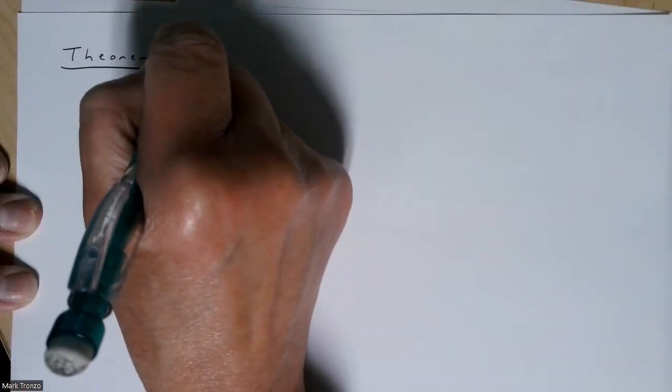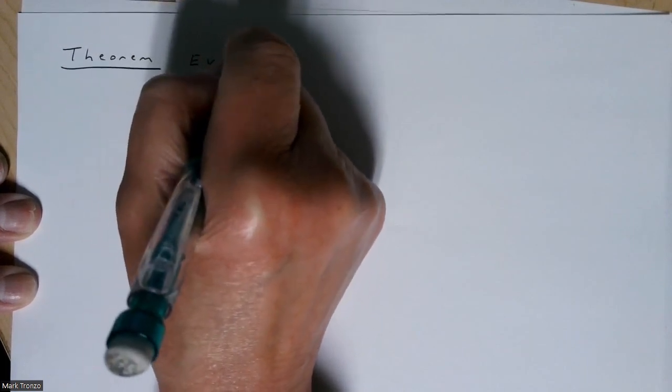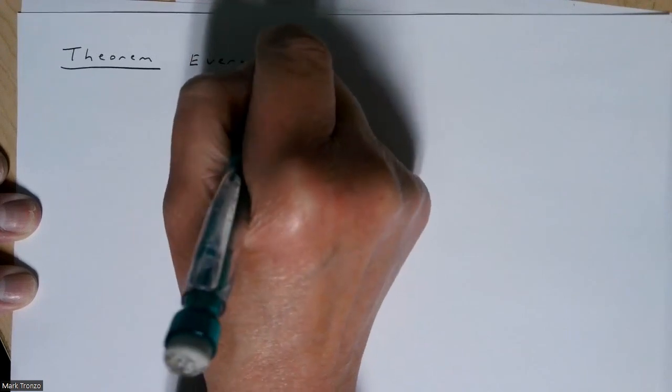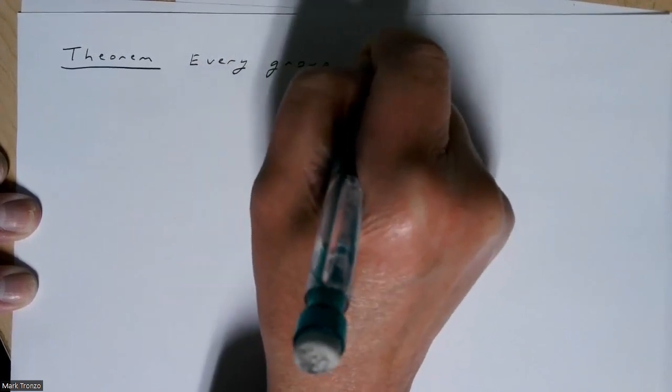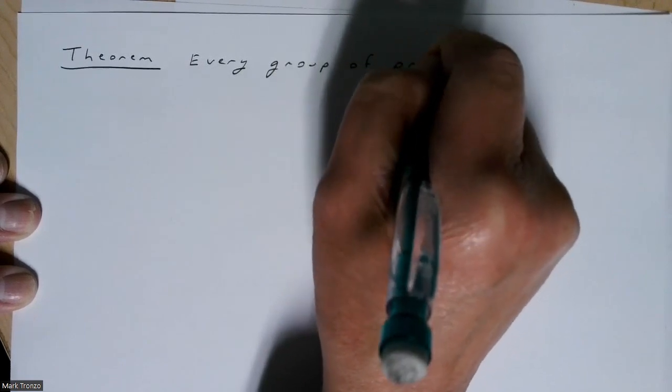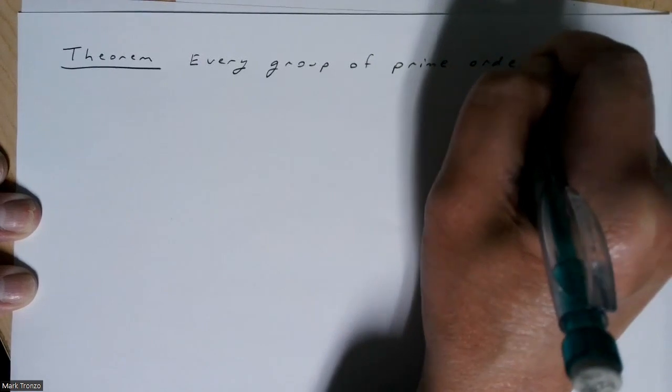And so let's take a look at this theorem. And this says every group of prime order is cyclic.